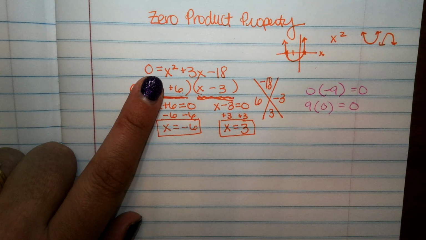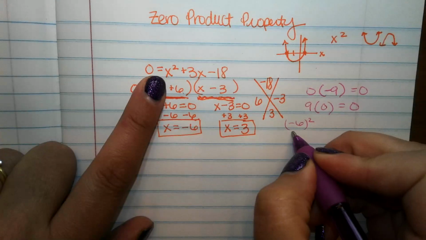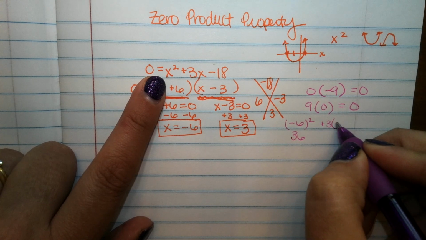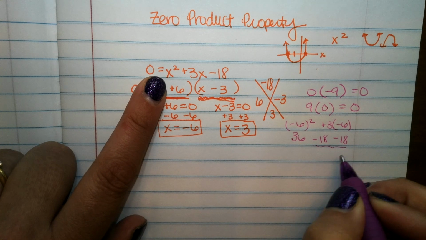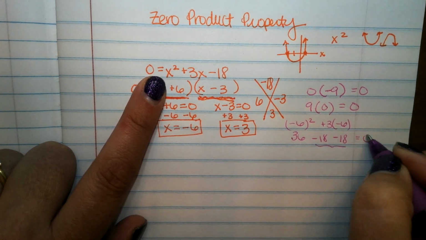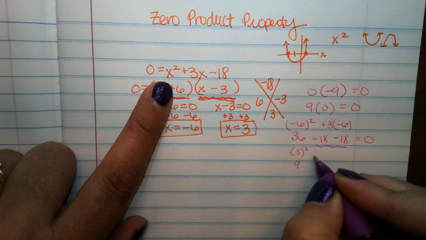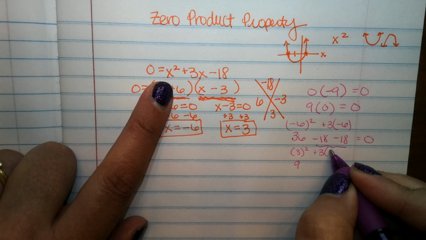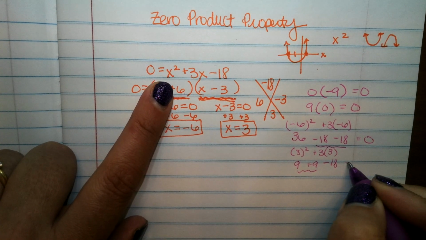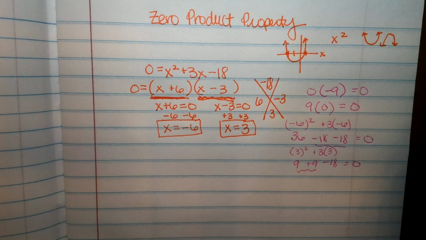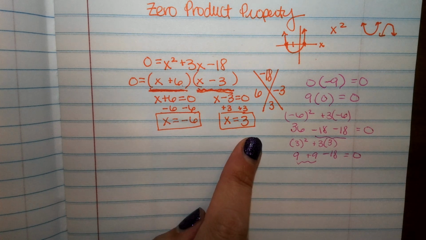I can also check it by plugging it into the top. -6 squared is 36, plus 3 times -6 is -18, minus 18. Well, I know this is -36, so 36 minus 36 is 0. Let's plug in 3. 3 squared gives me 9. 3 times 3 gives me 9, minus 18. Well, 18 minus 18 is 0. So I promise you it works. And if I was to graph this, I would have an x-intercept of -6 and an x-intercept of 3.